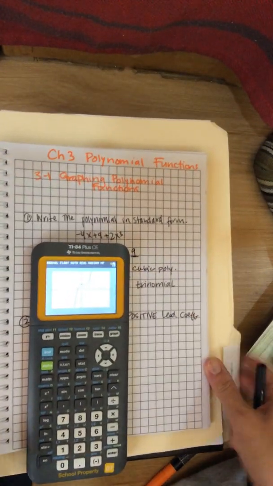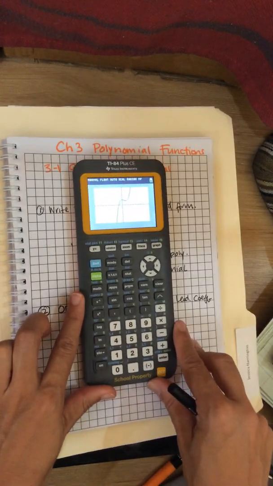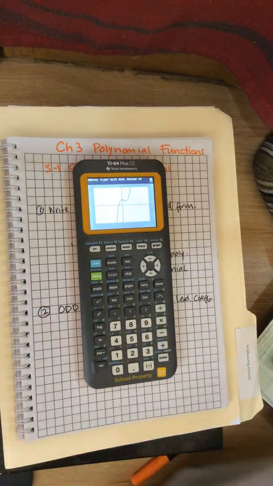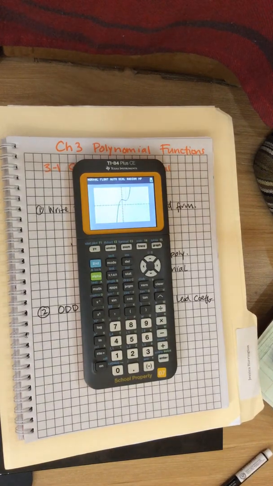Let's see if I can get the glare off that. Here we go. I actually probably need to turn off my light so you can see. Hold on.